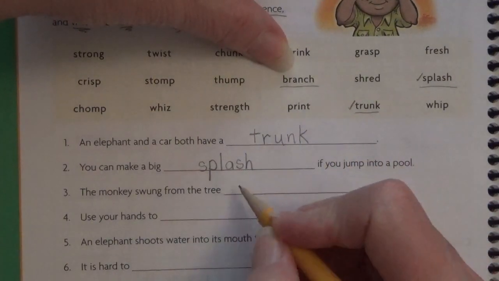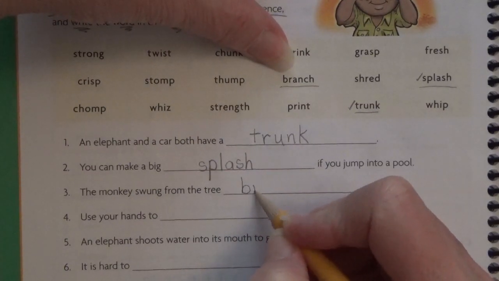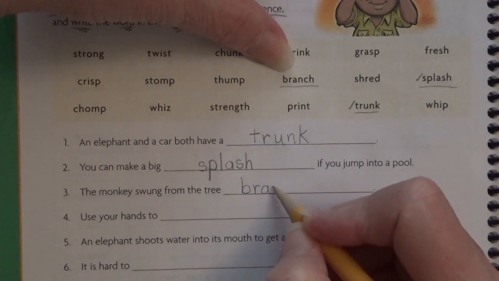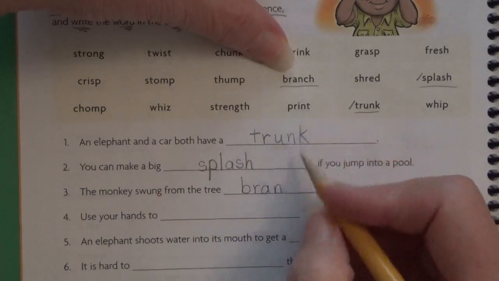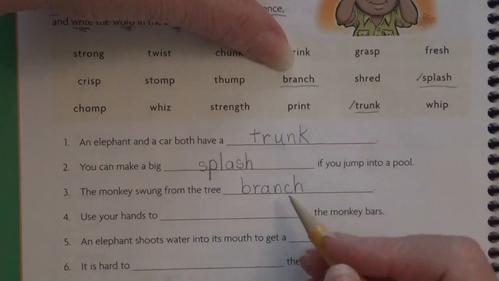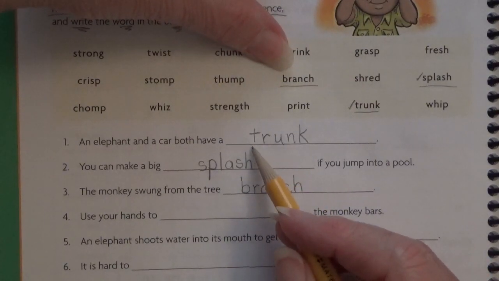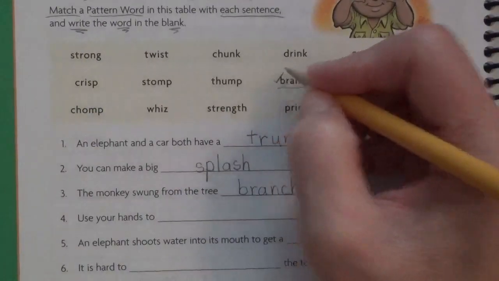Branch, B. B's are tall, so make that a tall. R, I'm looking up there. A, bran, oh, I hear that N, nosy nasal. Ch, digraph C, H. Hey, branch is tall at the beginning and tall at the end, just like trunk is tall at the beginning and tall at the end. All right, I used branch.